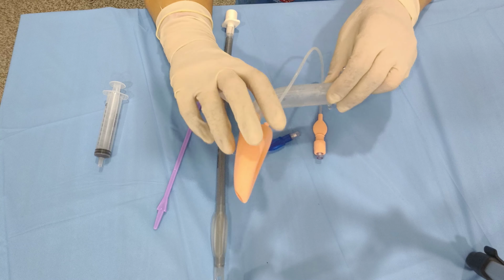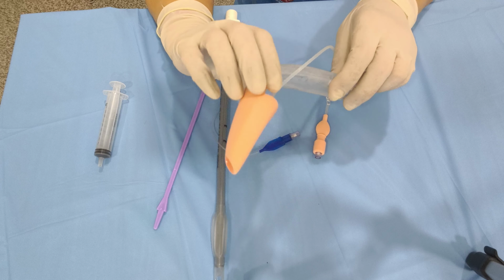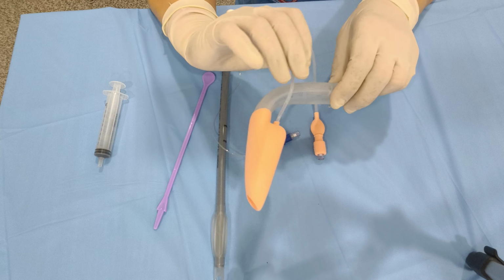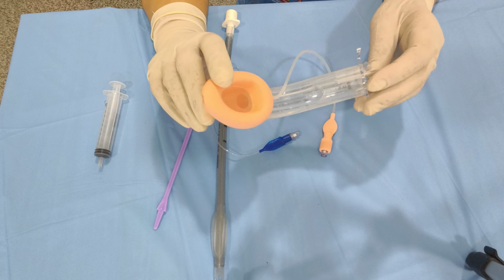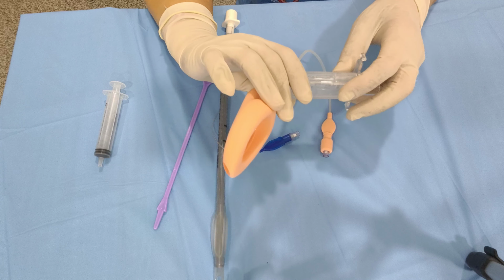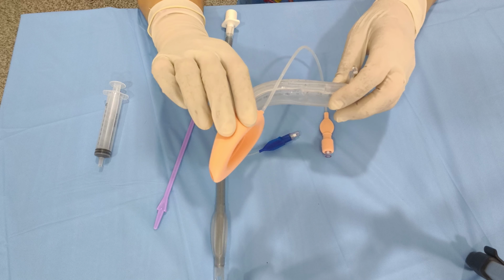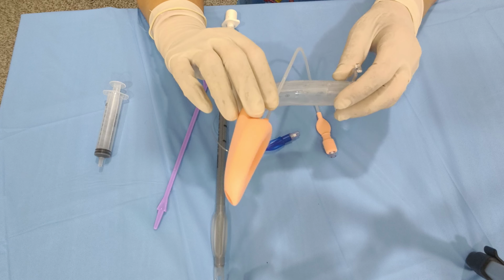Now how do you clean this device? Immediately rinse with water after use, wash with enzymatic detergent, flush the gastric and the airway channels thoroughly and inspect for any damage or leaks. Now how do you sterilize this? Sterilization, the preferred method is steam autoclaving 120 to 134 degrees Celsius. It can be autoclaved up to 50 autoclavable cycles.